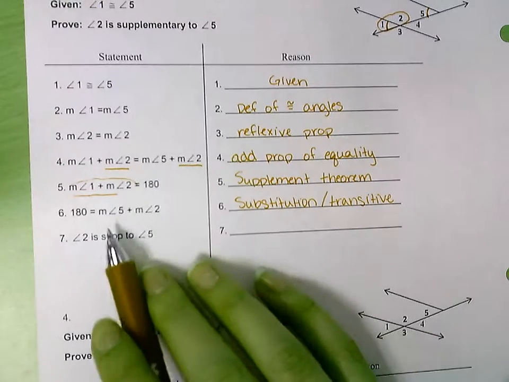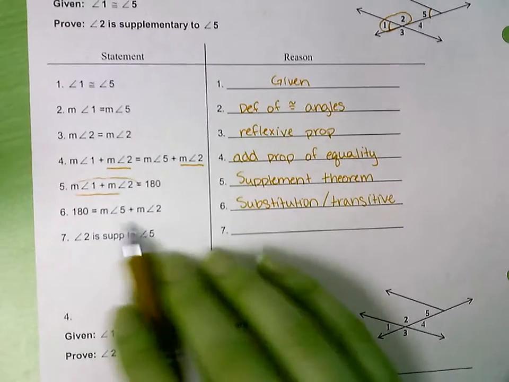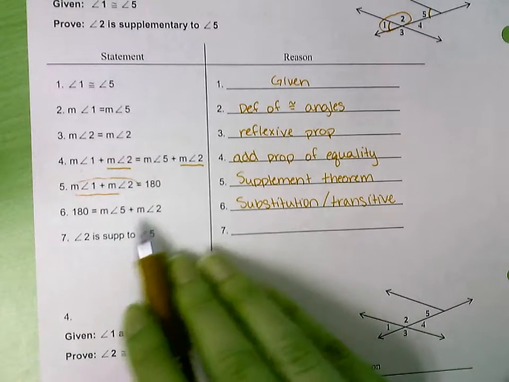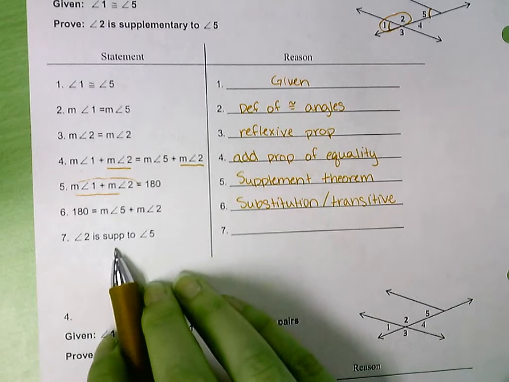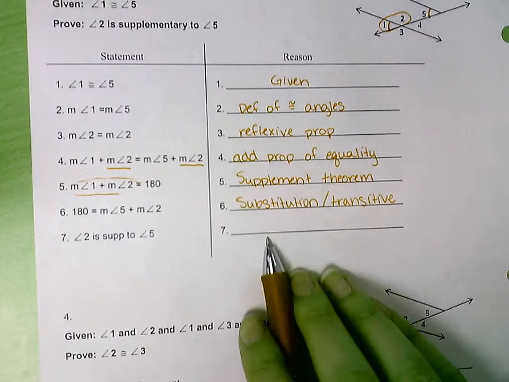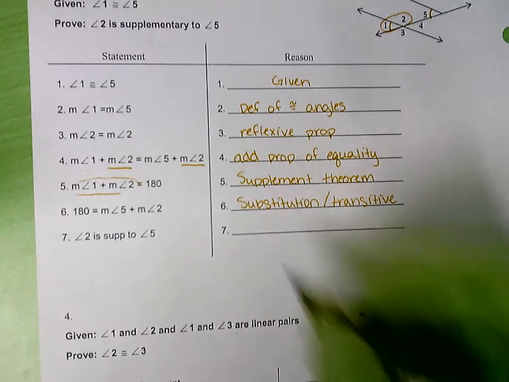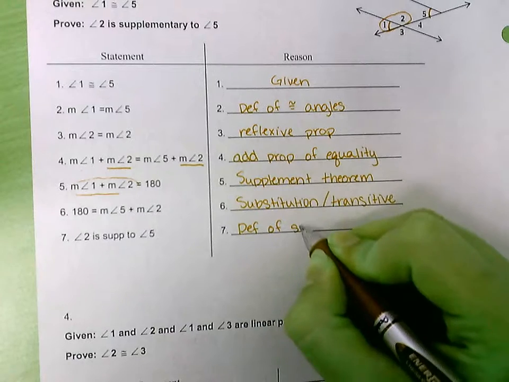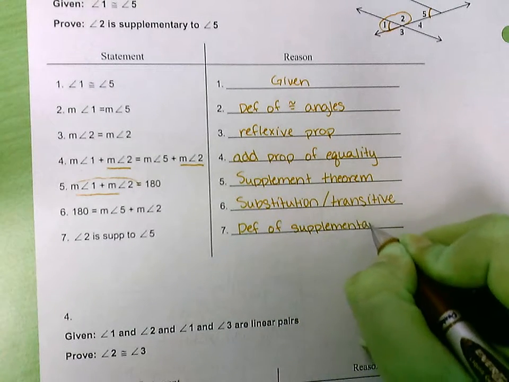Now if I go from 6 to 7, in 7 I was trying to prove that angle 2 is supplementary to angle 5. Well, if 2 plus 5 is 180, wouldn't that mean they're supplementary? Do you remember my reason? If two angles add to 180, definition of supplementary angles.